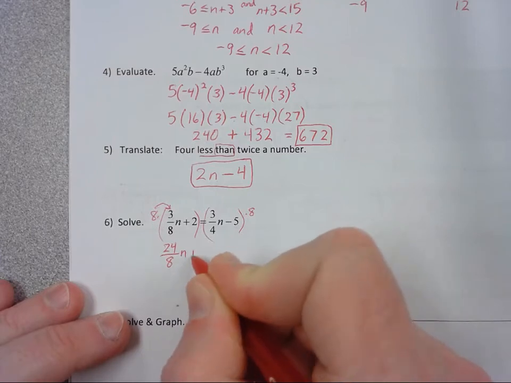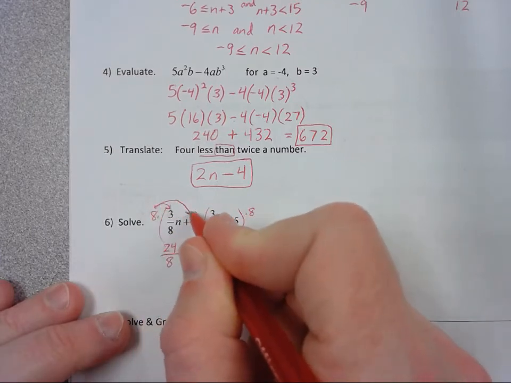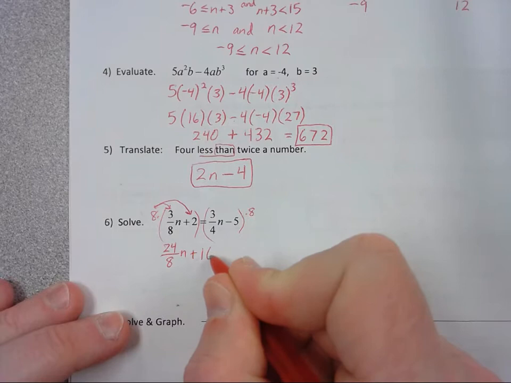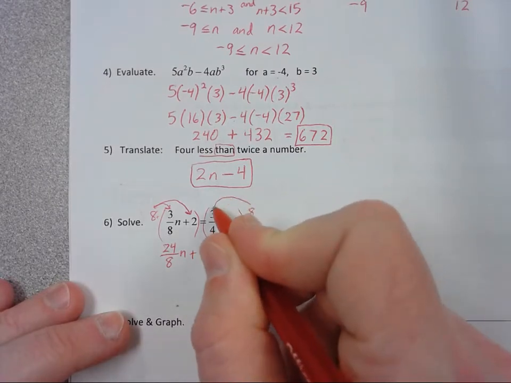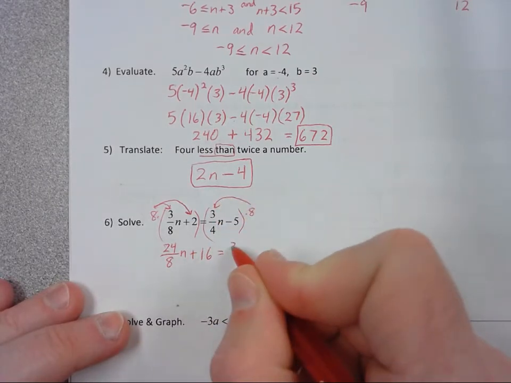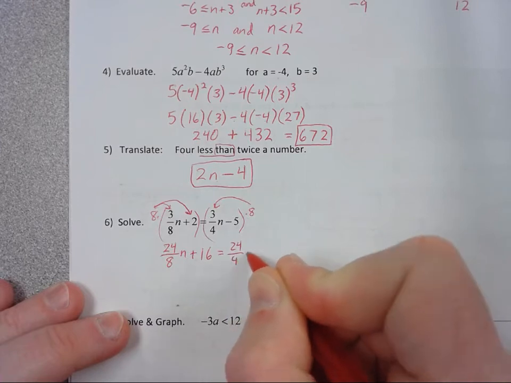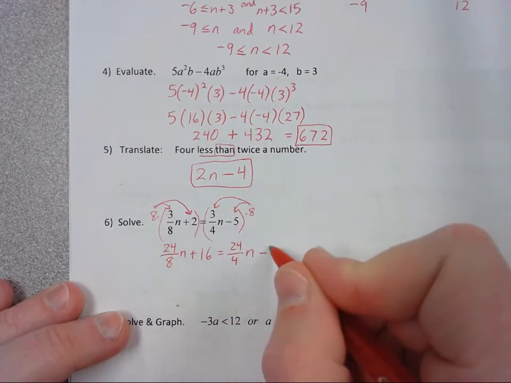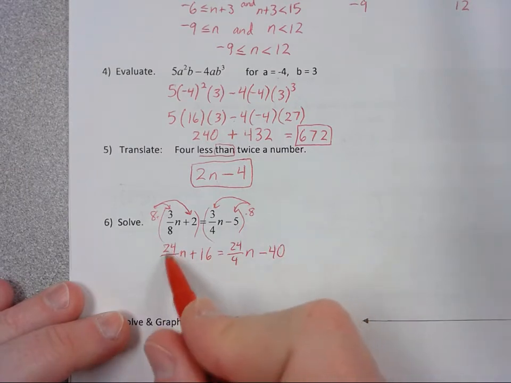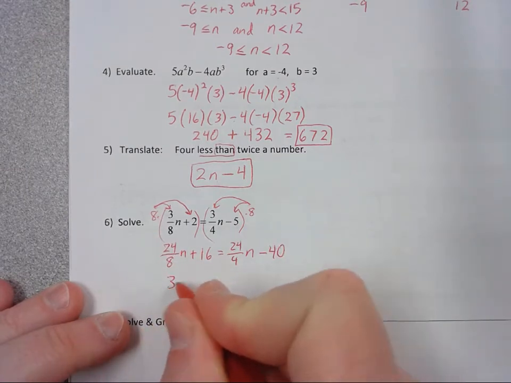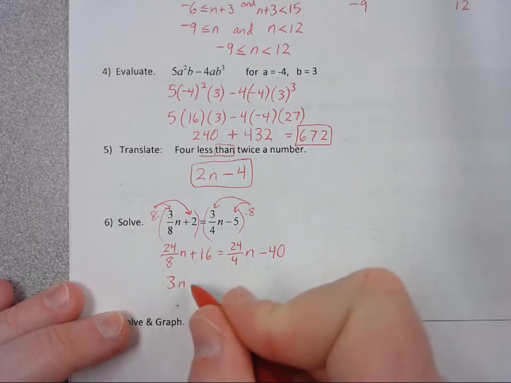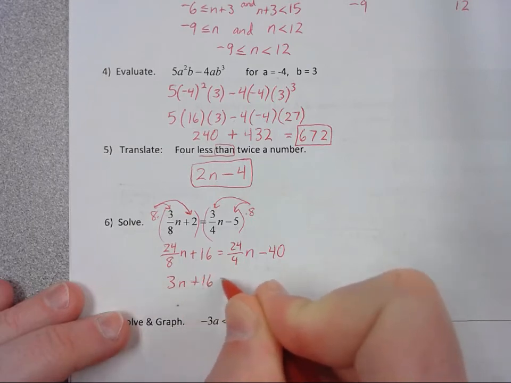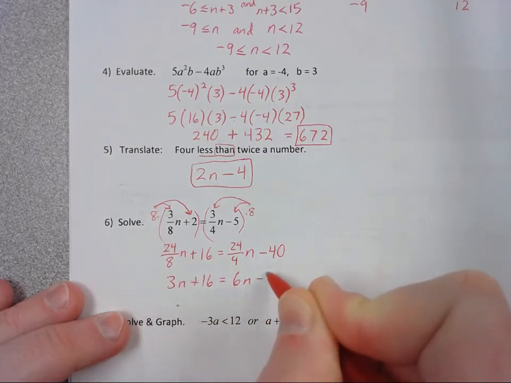I'm going to take 8 times 2, which is 16. 8 times 3 is 24 over 4, n. And 8 times 5 is 40. These fractions should simplify so that there are no denominators. 3n plus 16 equals 6n minus 40.